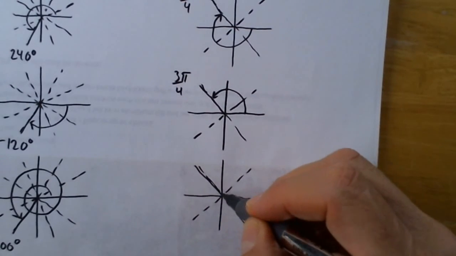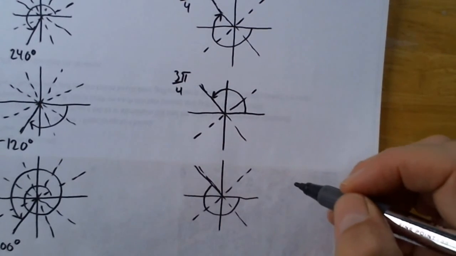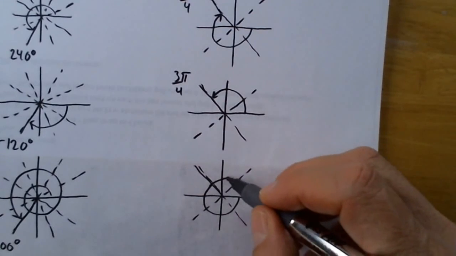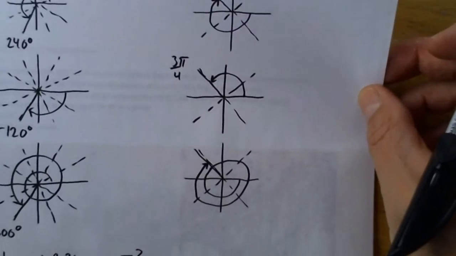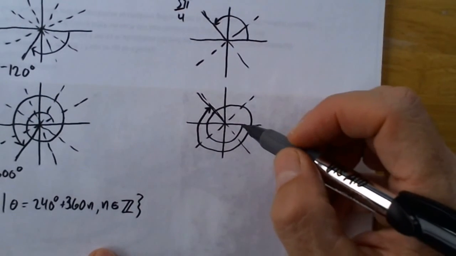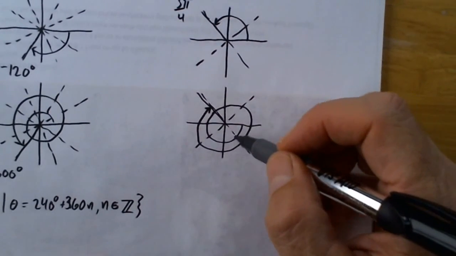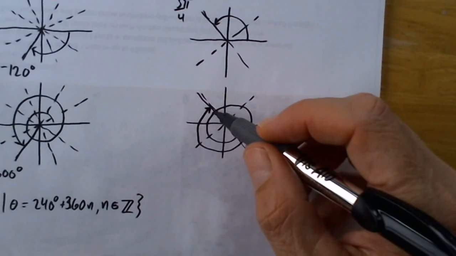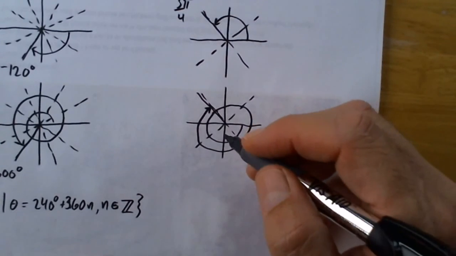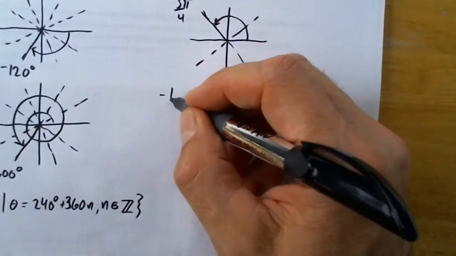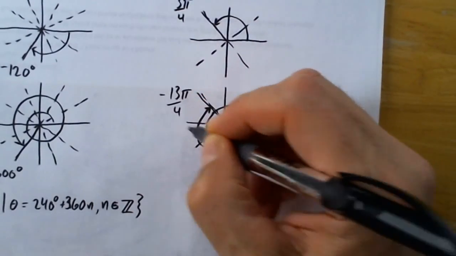We have to end here with a negative angle. That was the original angle, so we have to go around again and just count how many fourths that is. So originally we were at negative 5, 6, 7, 8, 9, 10, 11, 12, 13 pi over 4. Negative 13 pi over 4.